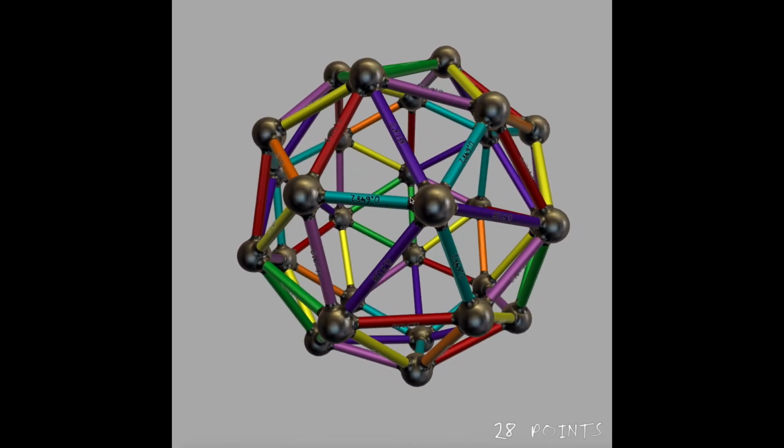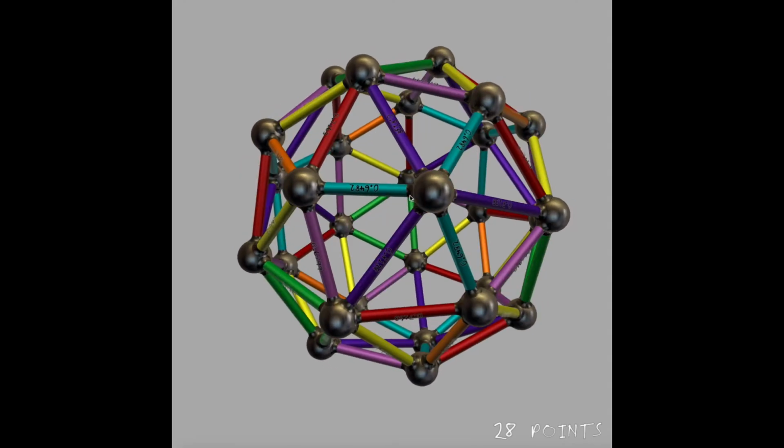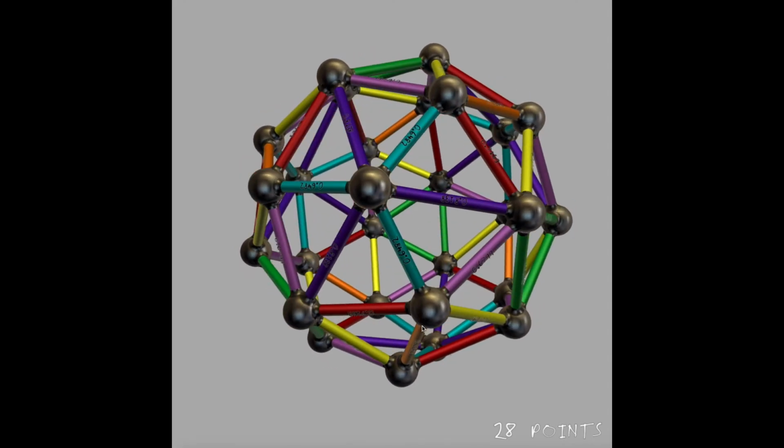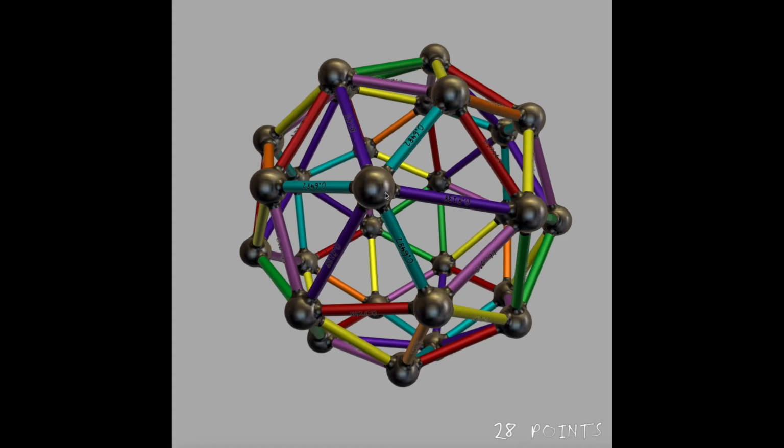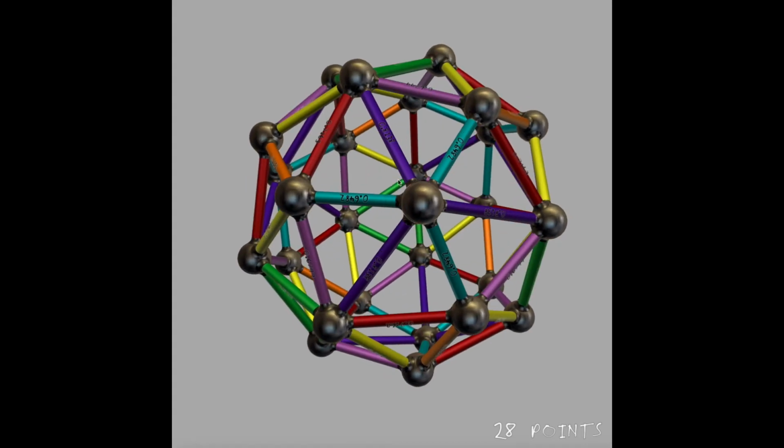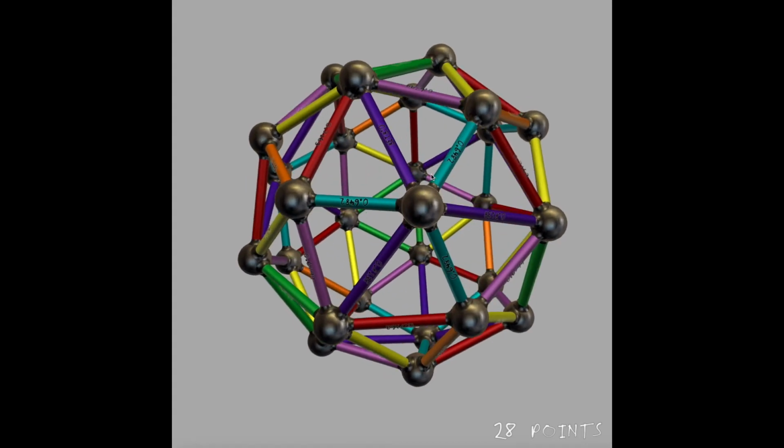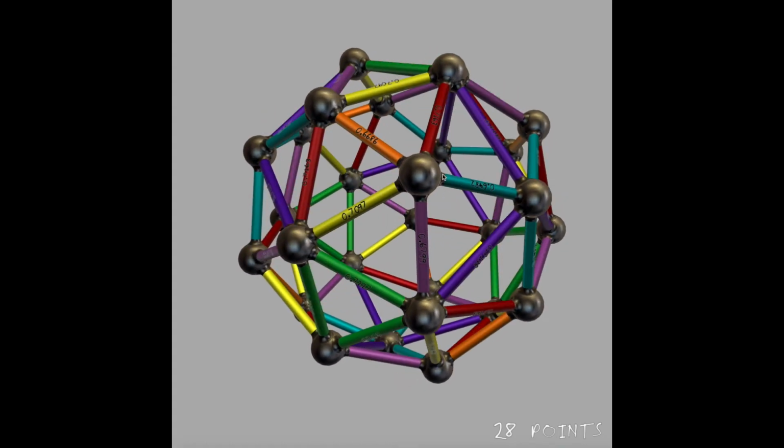It doesn't show up as a triangle, but you can see the 4 different places where this set of purple and cyan rods are.